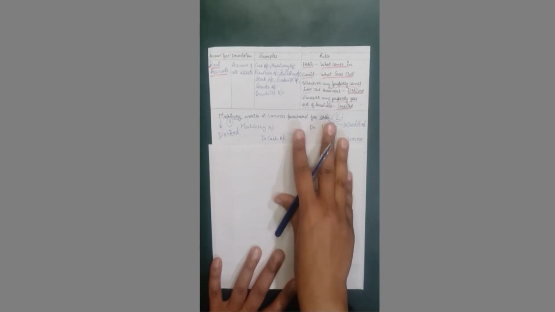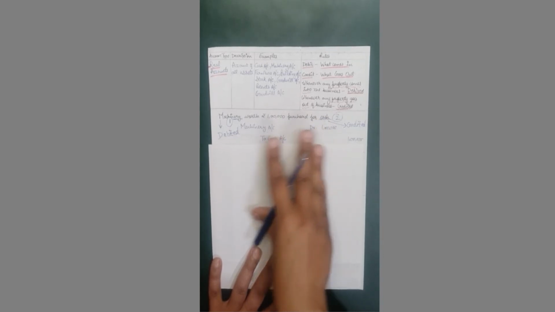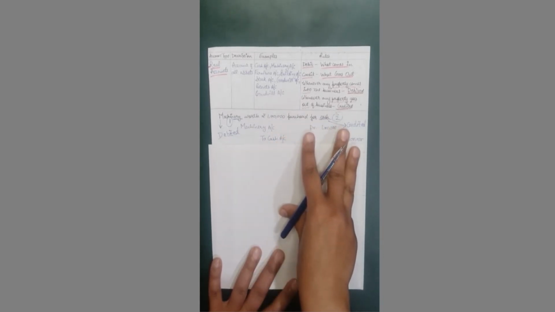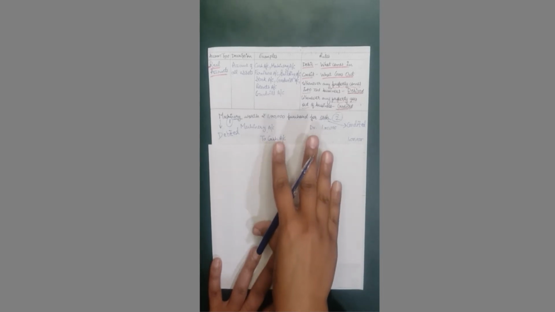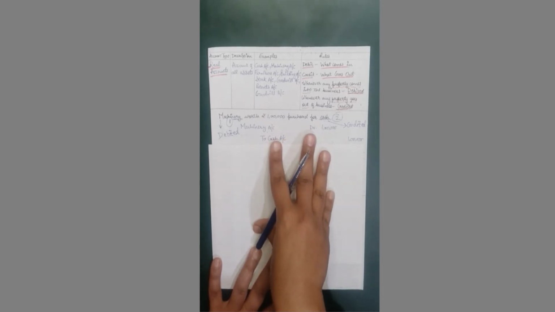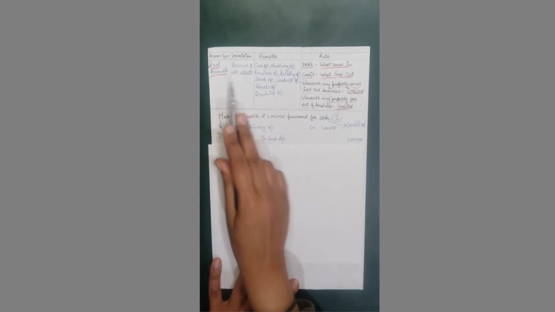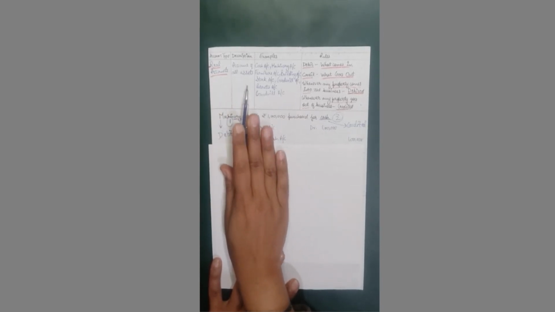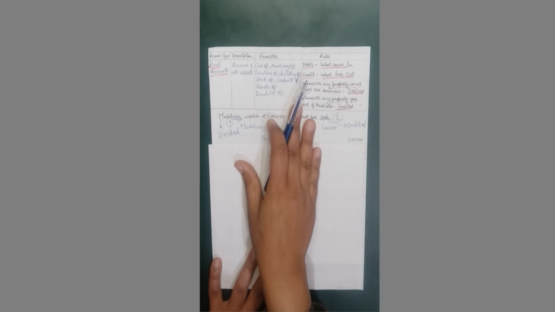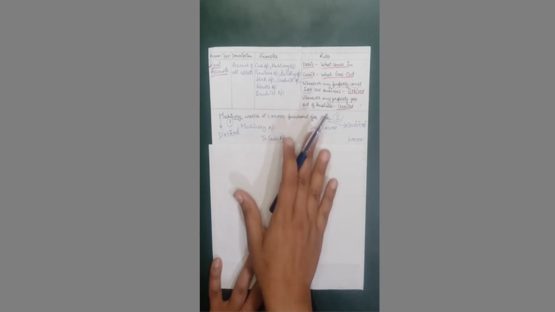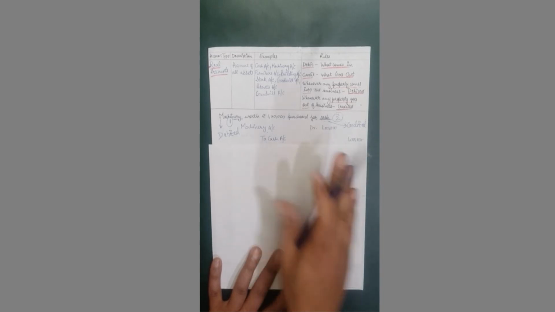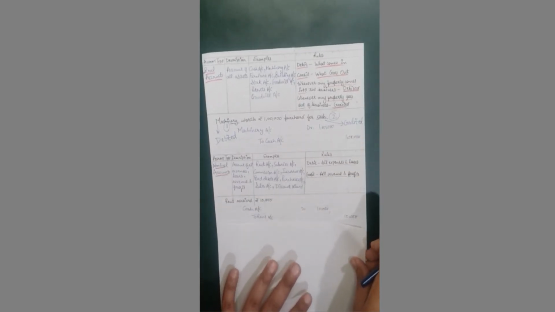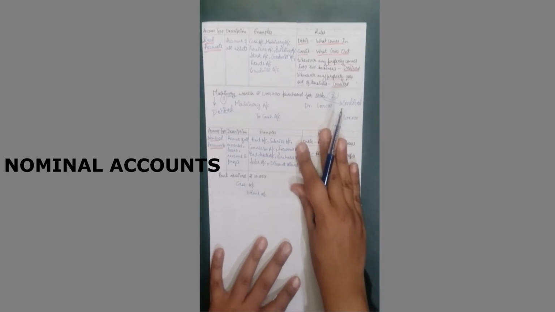So till here we understood the two types of accounts, personal accounts and real accounts. Personal accounts are the accounts of all the individuals and business entities involved in the organization, and real accounts are the accounts of all the positions of the organization which can be measured in terms of money, right? And we also understood the debit and credit rules. Now coming to the last classification of the types of accounts, that is the nominal account.